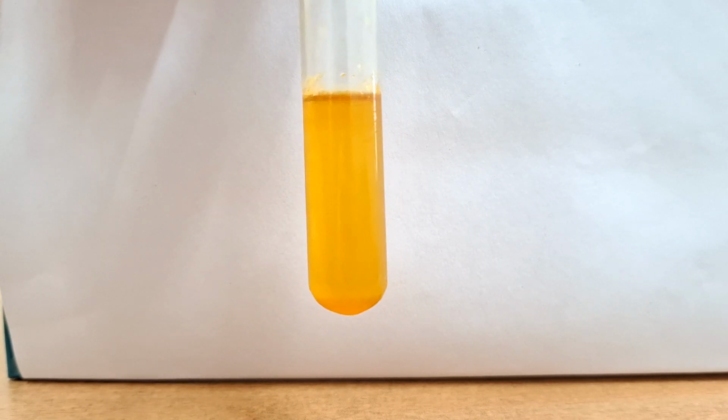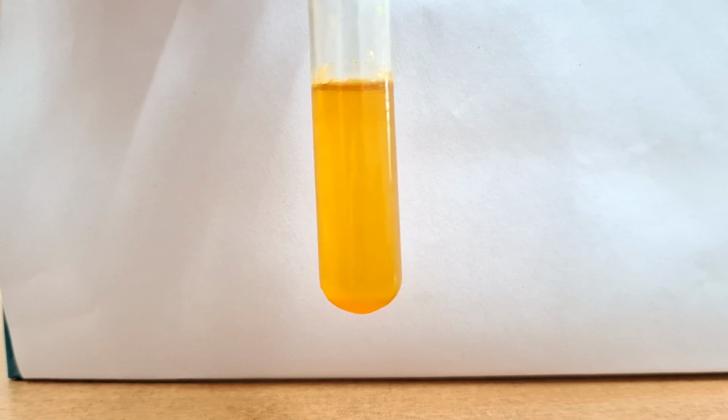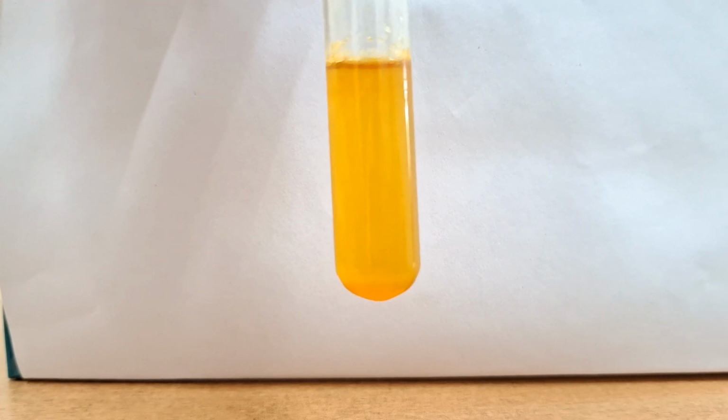As an observation, you can see this test will develop a yellow color. Okay, and this yellow color deepens into an orange color. I'll show you the first part of this test.